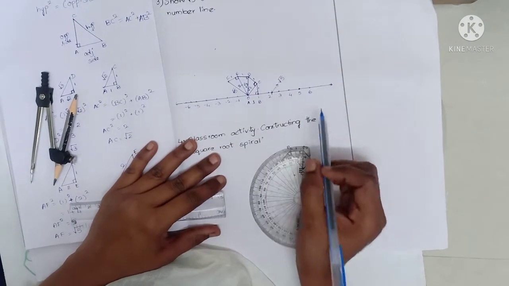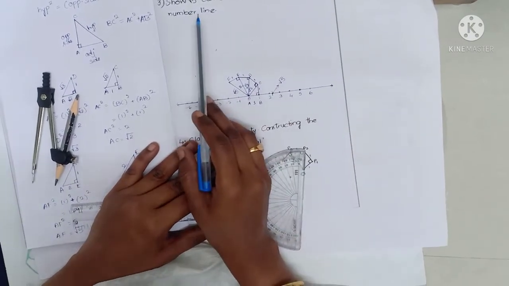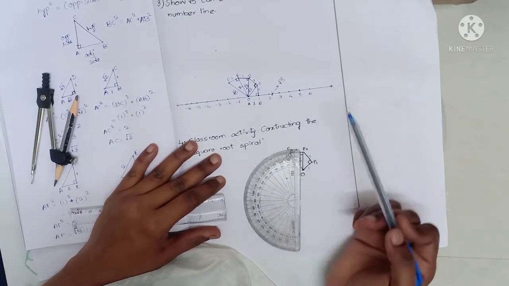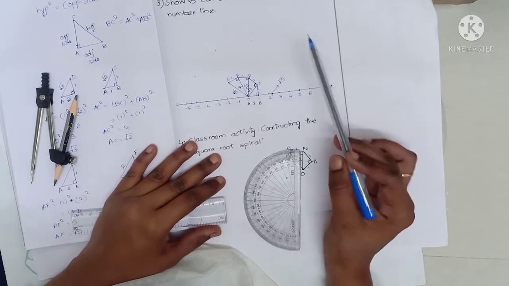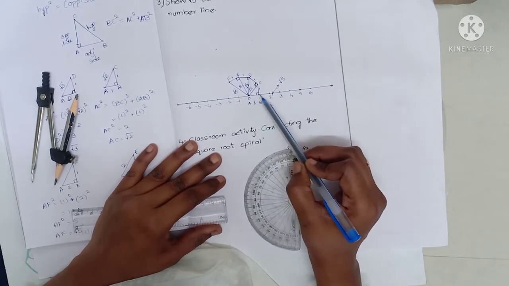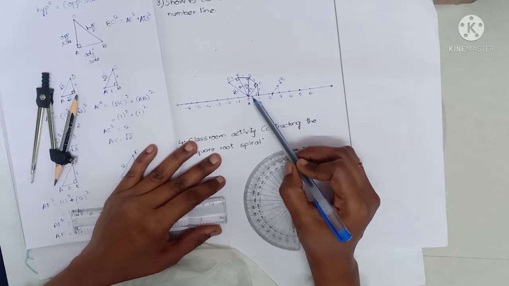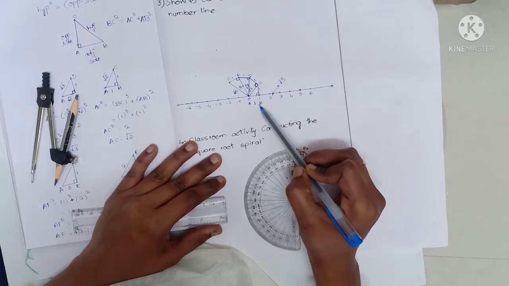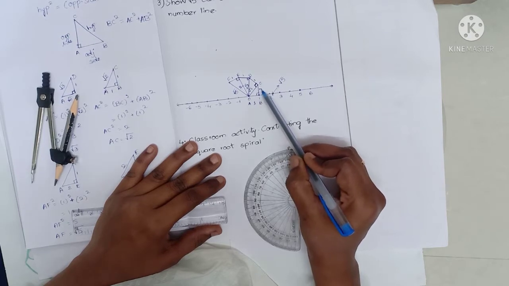So in this way we locate an irrational number, that is root 5, on the number line. So what did we do, children? We used Pythagoras theorem to solve this. First we drew a right angle triangle. We take AB as 1 centimeter, then drew a perpendicular of length 1 centimeter.